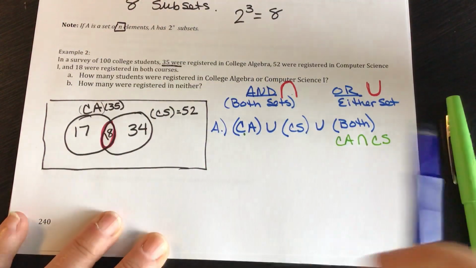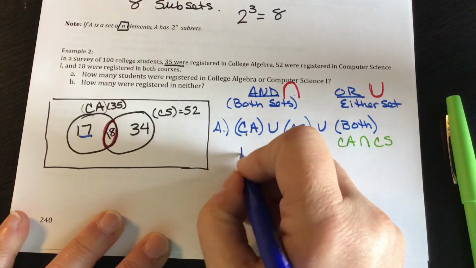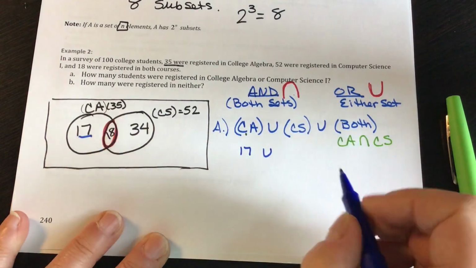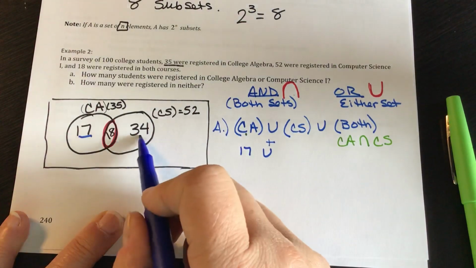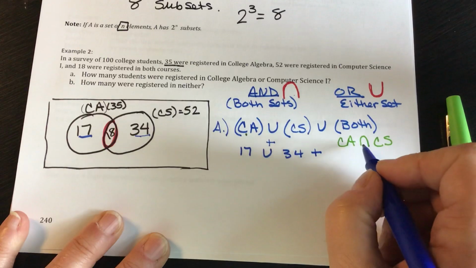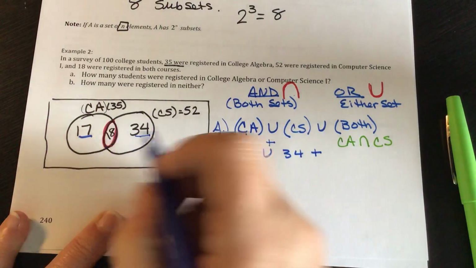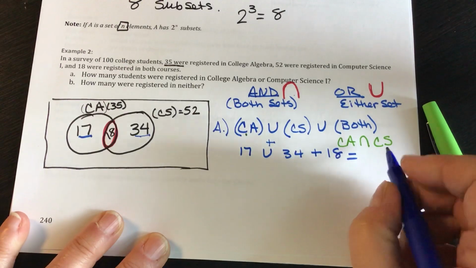All right, so if I have the number of students in just college algebra, that's 17. And that means I'm going to add the number of students that are in computer science, 34, plus the number of students that are in both, which is 18, and that gives me 69.